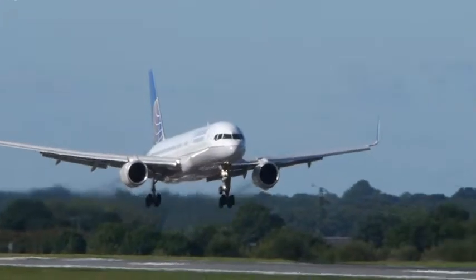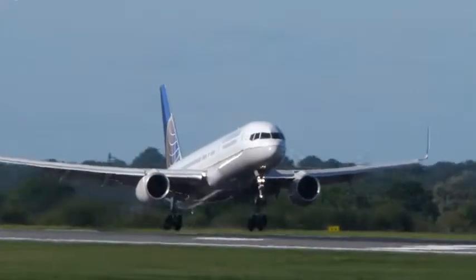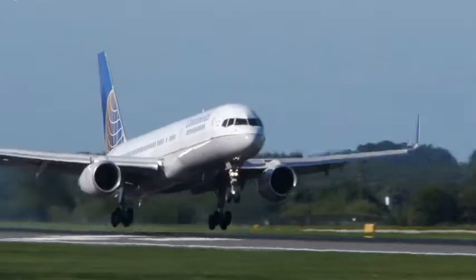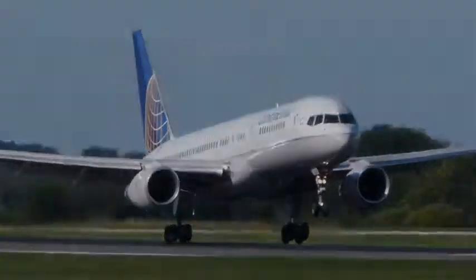Just landed in the United States, HP, Puerto Rico. Have your passports ready for U.S. Customs. Welcome.